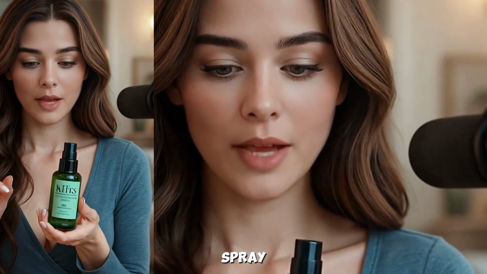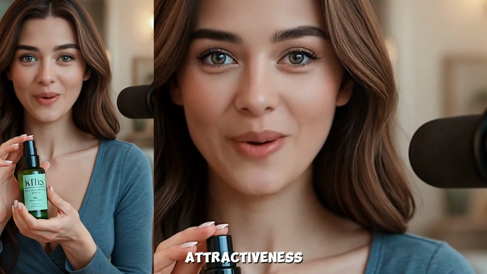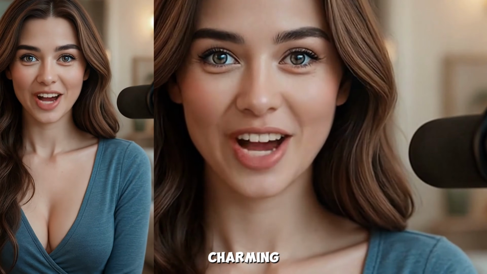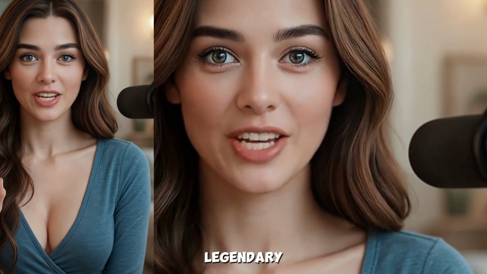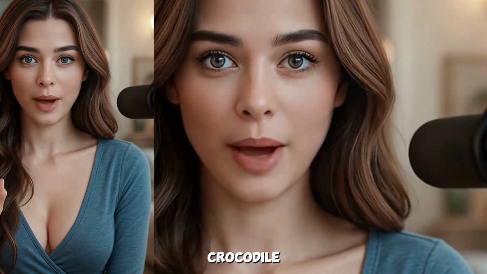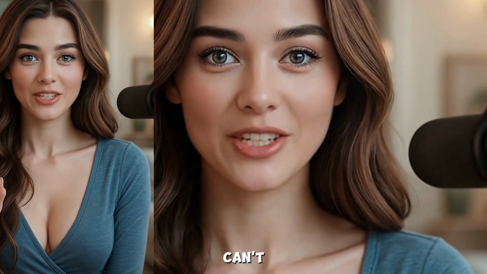Warning, this body spray may cause sudden attractiveness. One spray and boom, you're legally charming. Smell good, feel legendary. Crocodile, body spray, because soap can't do all the work.